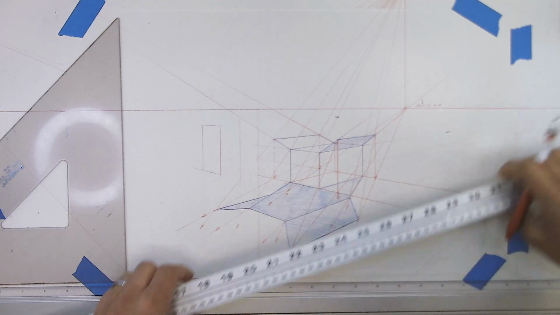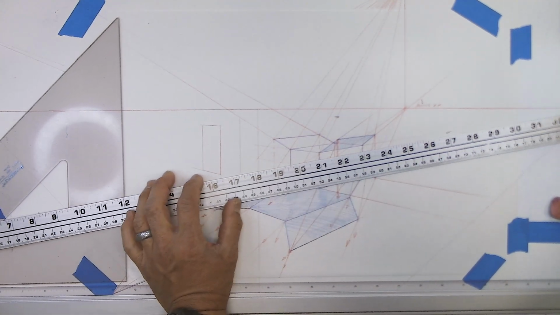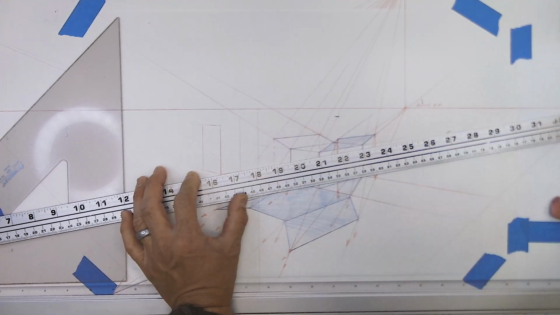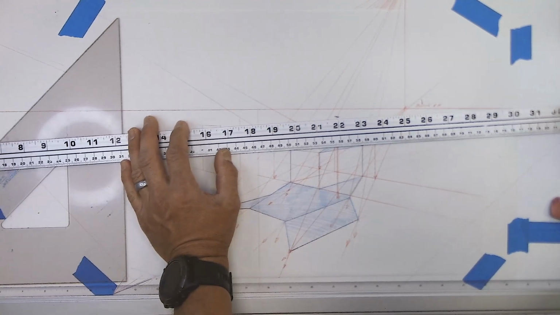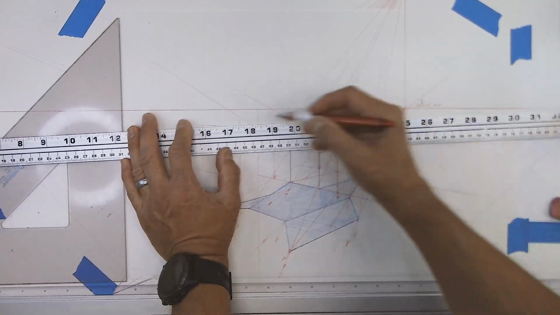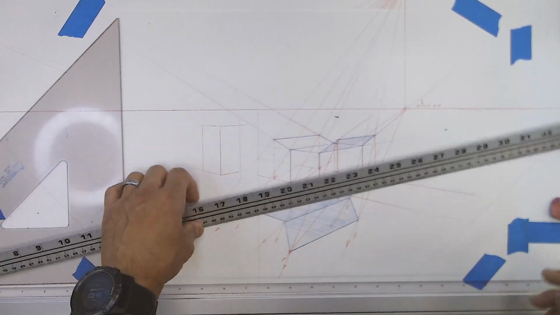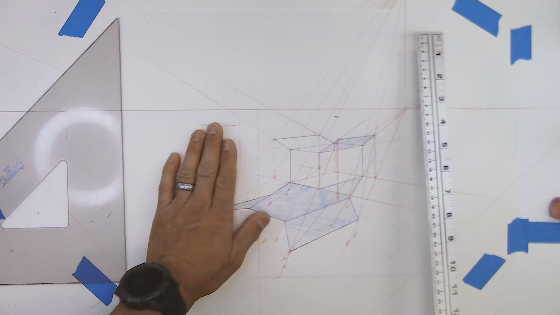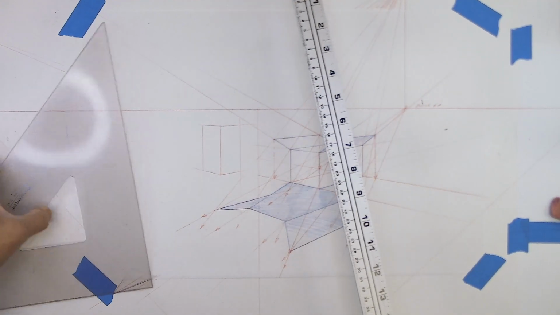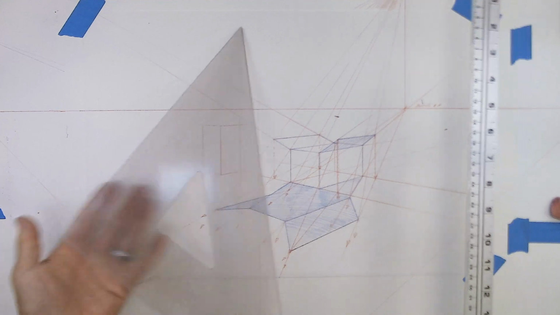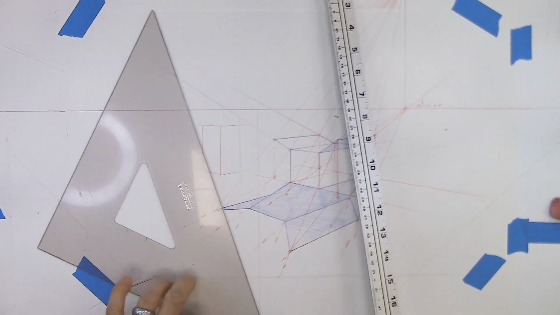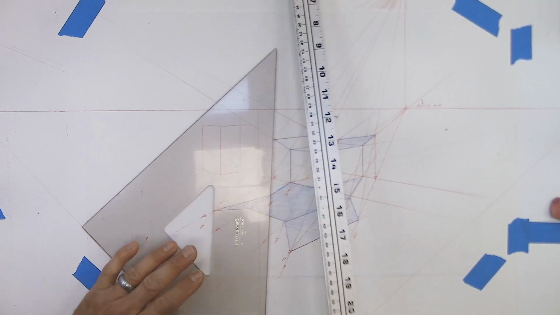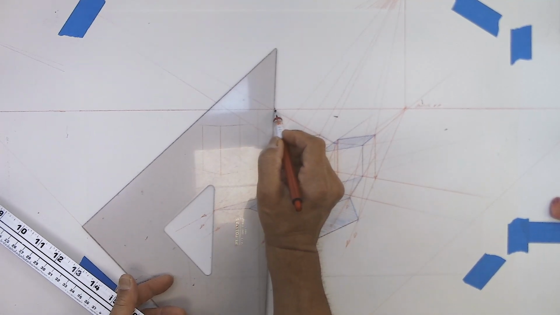So I'm doing this in 2-point perspective. Oh, if you want to make this a square base, you can do that. You need to figure out where your diagonal vanishing point is, though. Let me see, mine is... My diagonal vanishing point is right here.